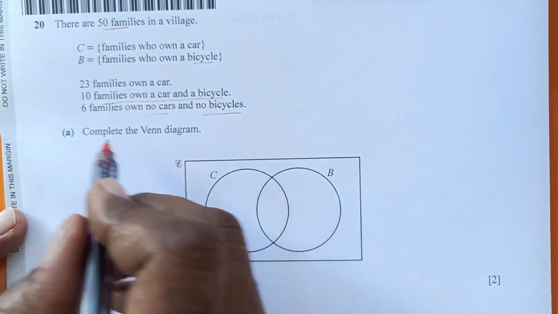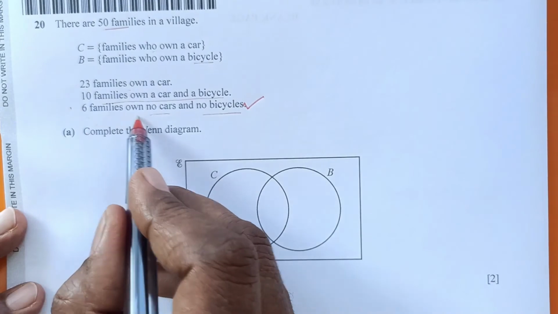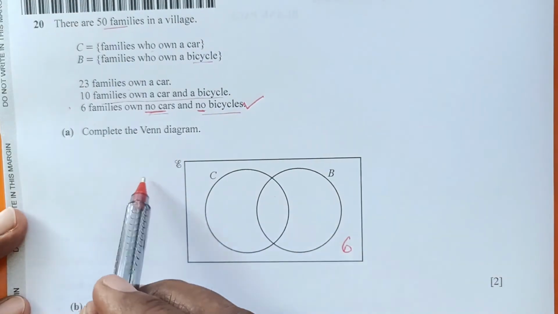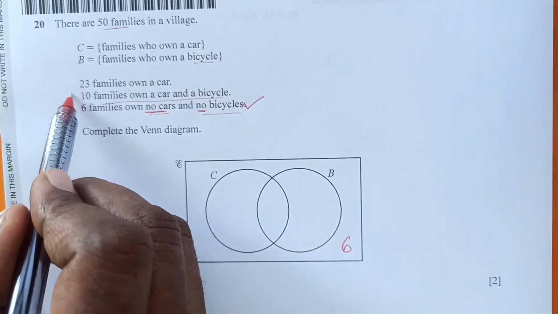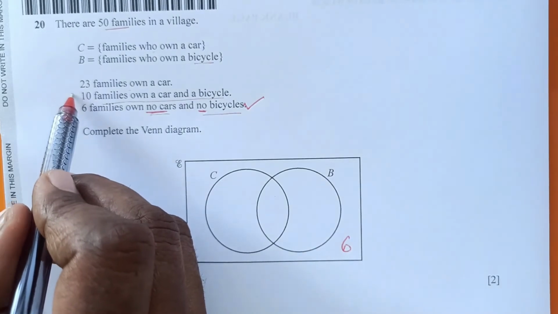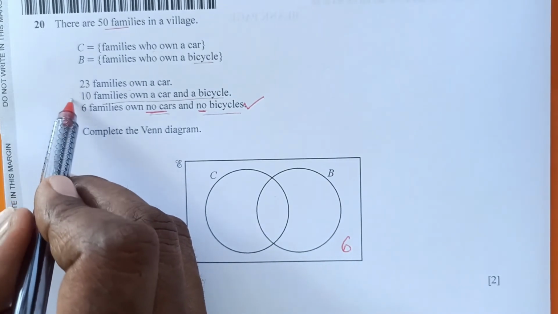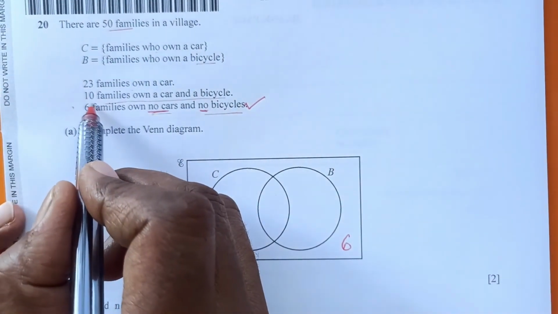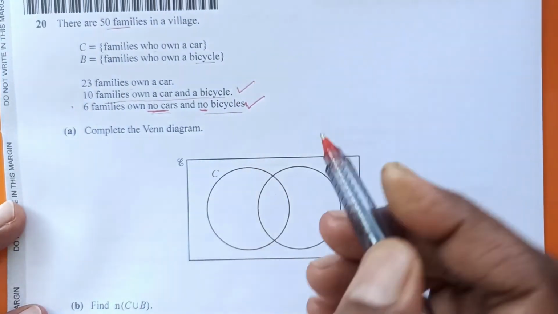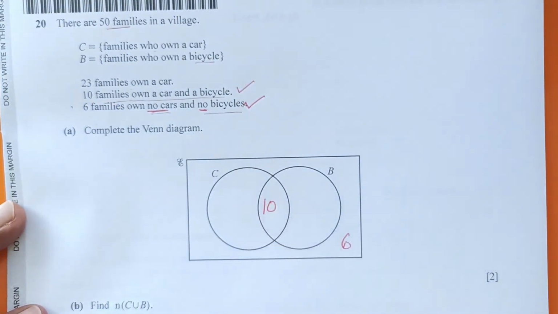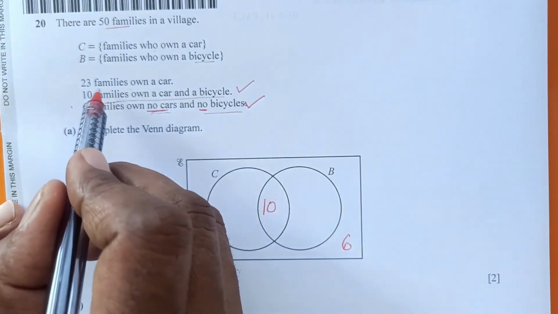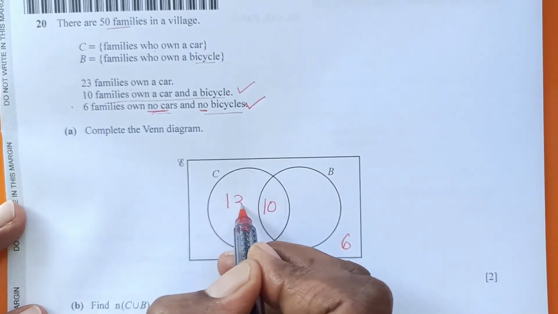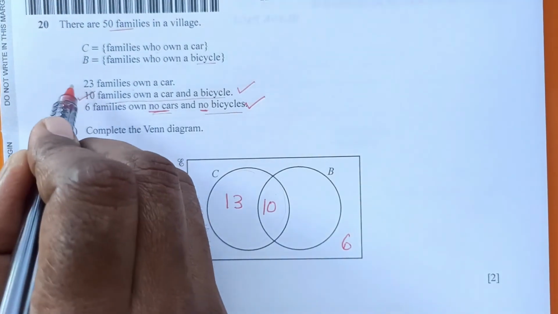Complete the Venn diagram. So I can start from the bottom one. 6 families own no car and no bicycle, so 6 will go outside of this. And then now we have 23 and 10. 10 families own a car and a bicycle, so 10 is here. They have both car and bicycle. Now 23 families own a car. To make this 23, we have to add 13 here, right?